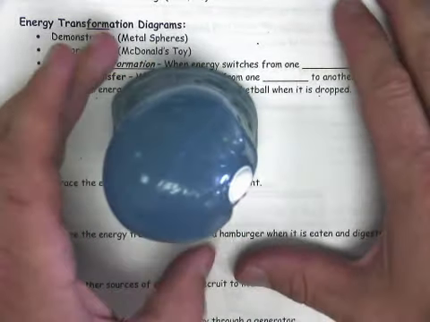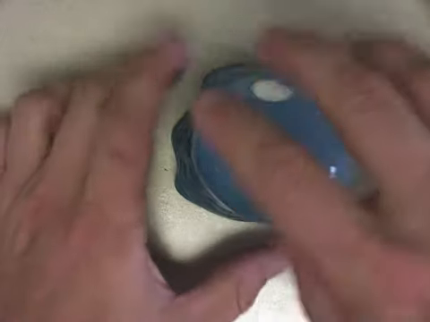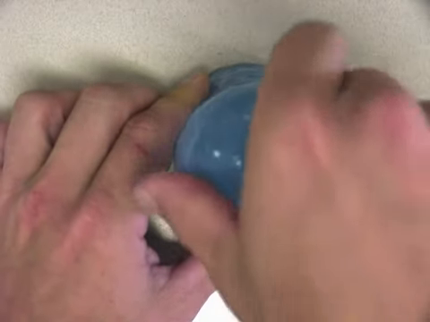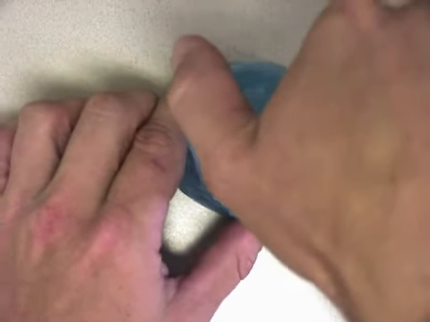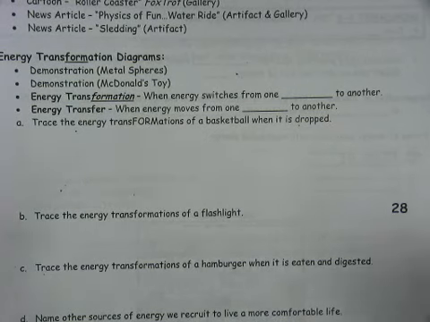And when I let this go, it transforms that energy into sound and actually kinetic energy. So I'm going from rotational to spring, and then spring into kinetic and sound. So that's just an example of transformations.